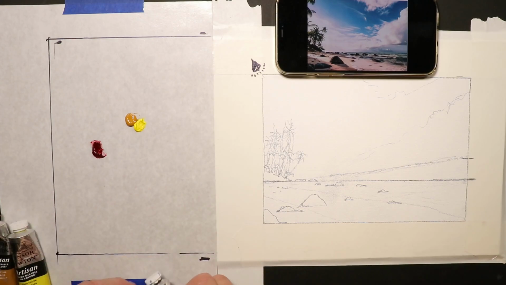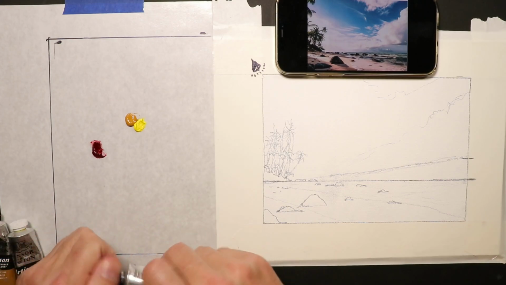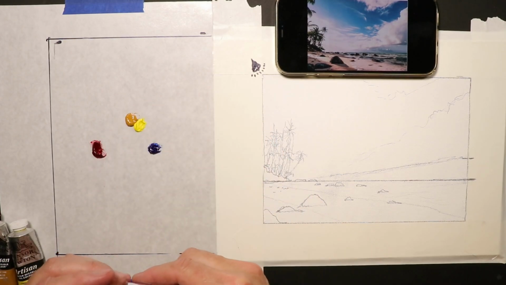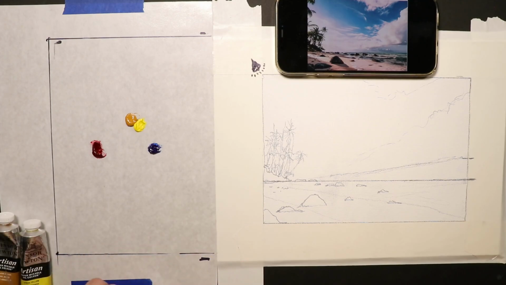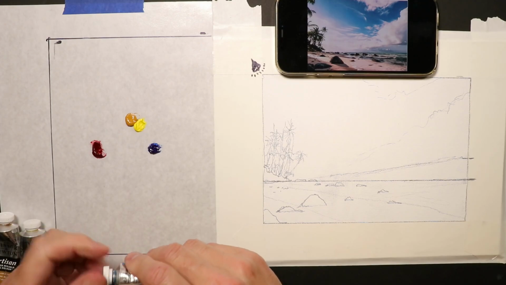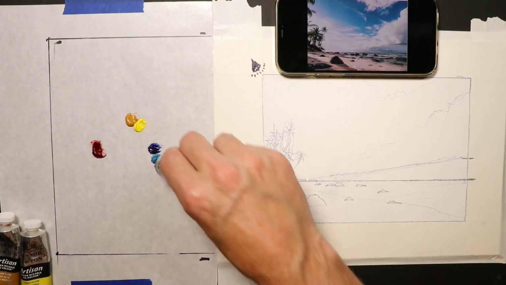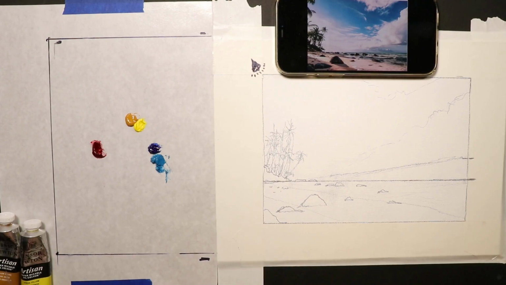And then we're going to have blue. We'll use French ultramarine blue. And we're going to use cerulean blue. And again, you can mix your blues. Add a couple different blues if you want. Gives you a little more variety of color.